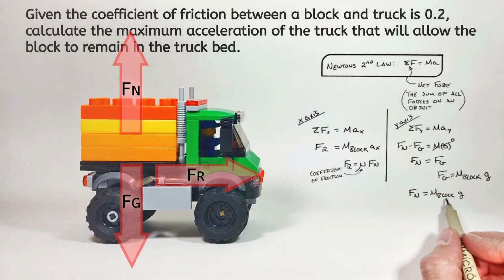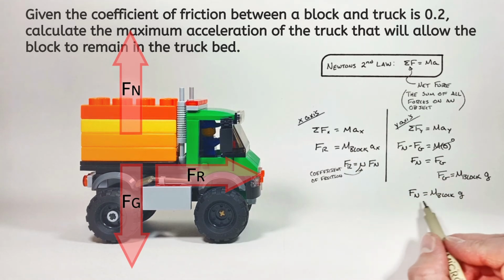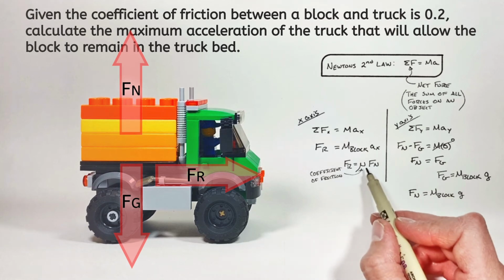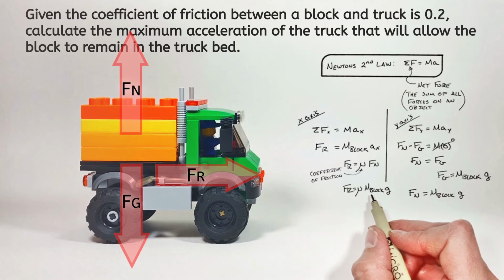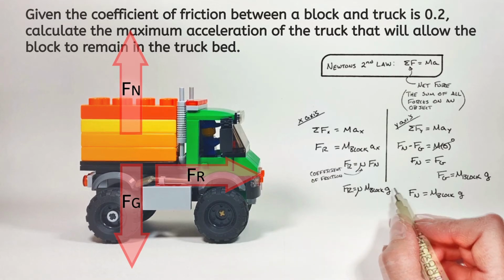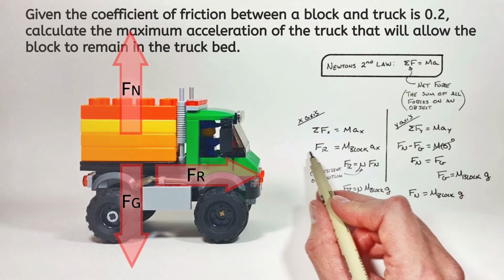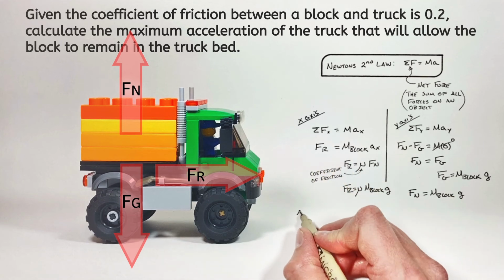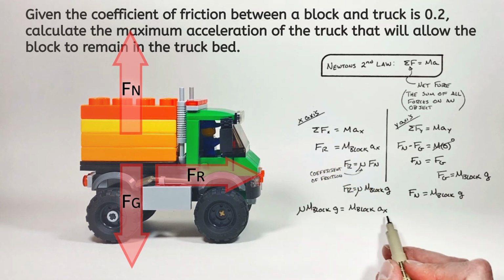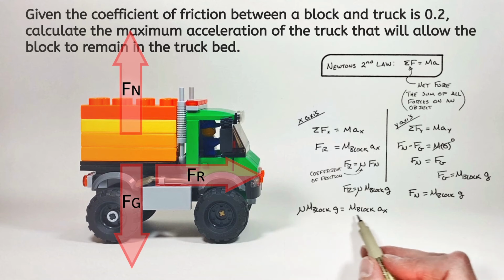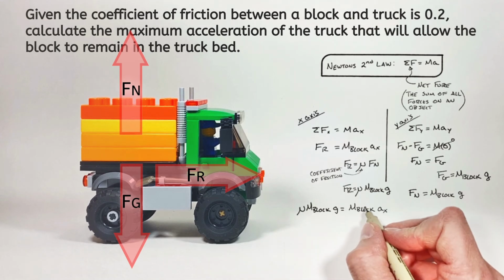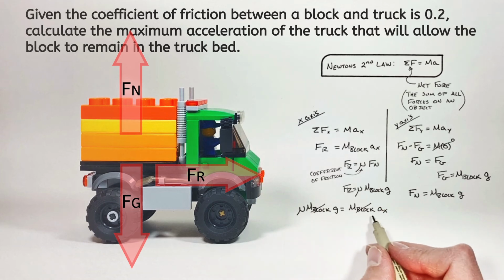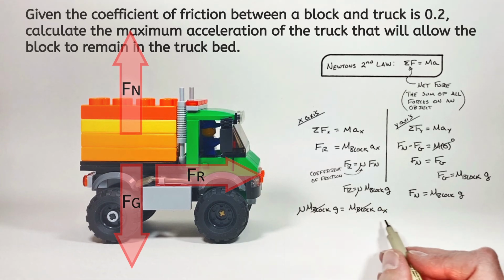But look at what happens when we substitute this expression for normal force in over here. We get friction is mu times the mass of the block times g, and then substituting that term for friction in way up here, we get this expression, which relates mu, the mass of the block, and g to the actual acceleration of the truck. And you'll notice, the mass of the block cancels out. We never needed the mass of the block.